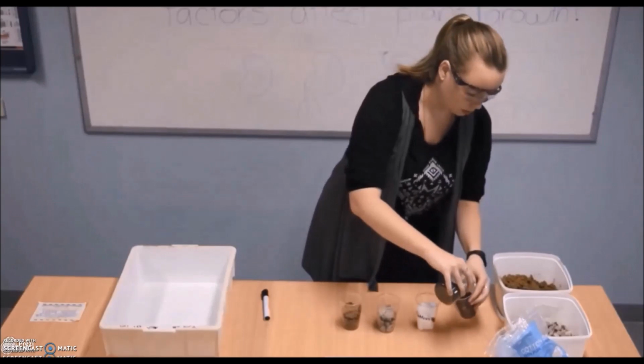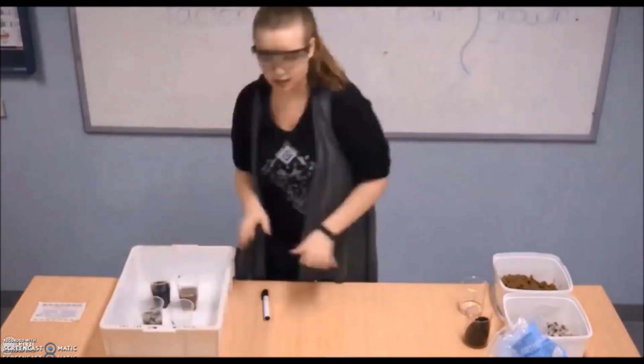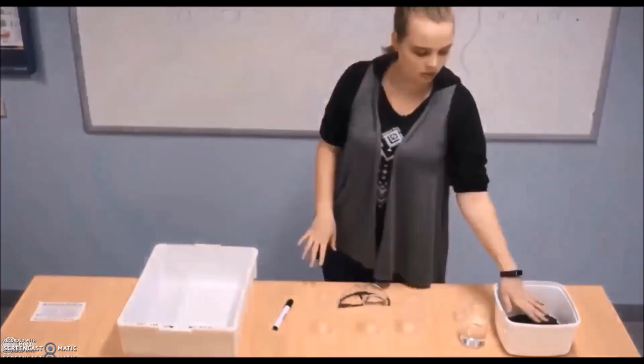Now we need to water our substrates with 50 ml of water. Students should remember to get down low and measure using their beaker. Place all 4 cups into your tray.